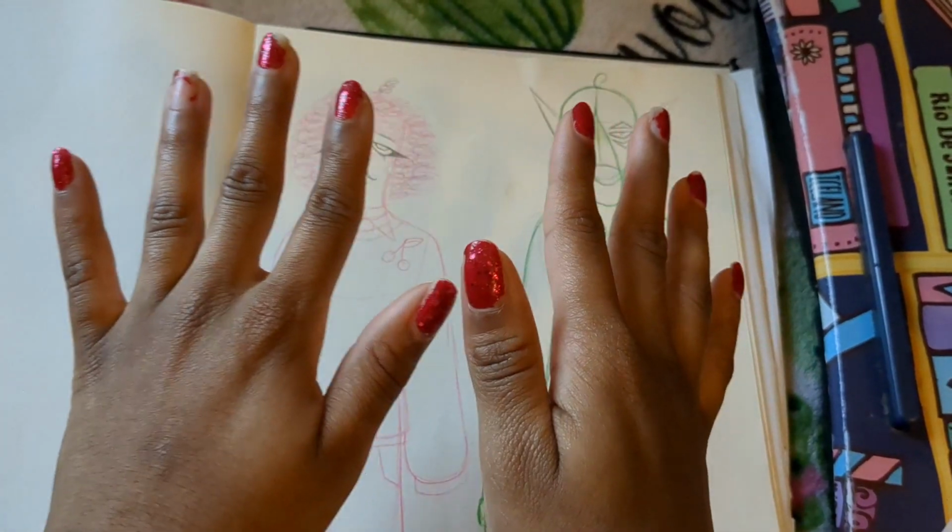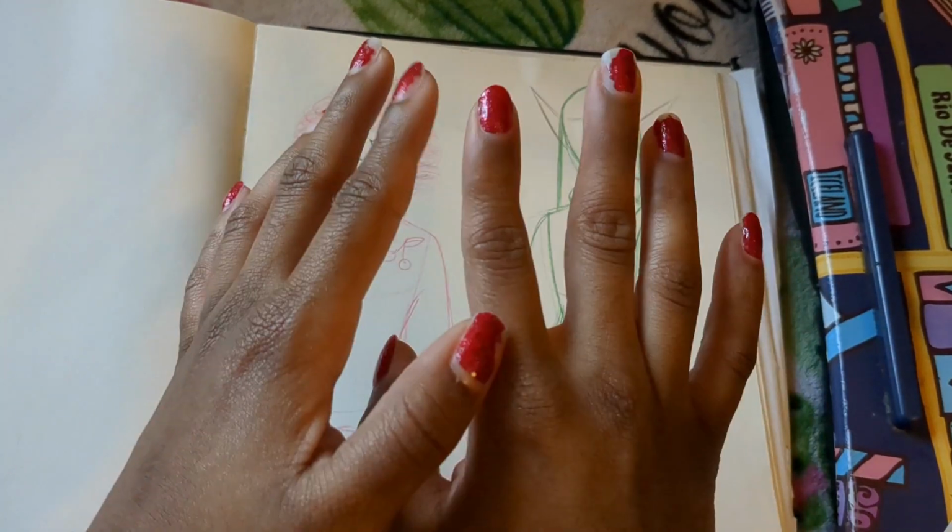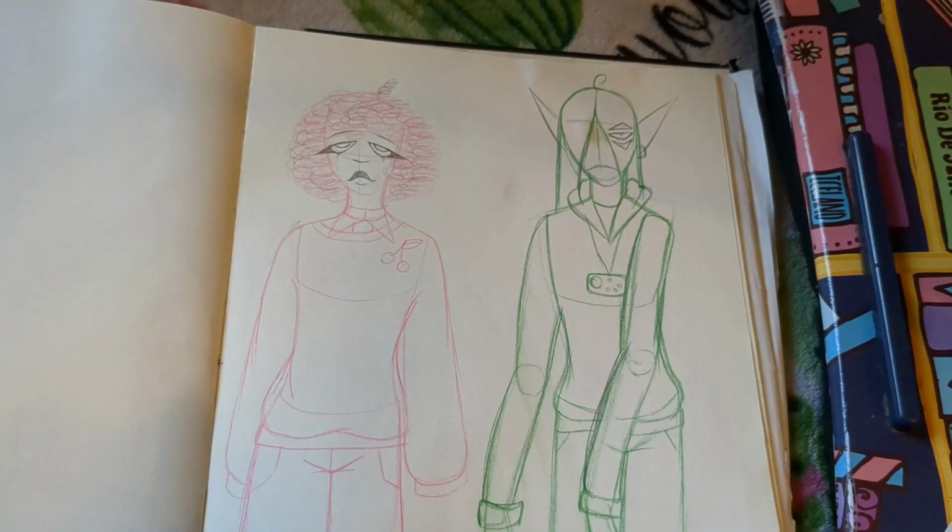Also, don't mind my nails. We're not gonna talk about that.